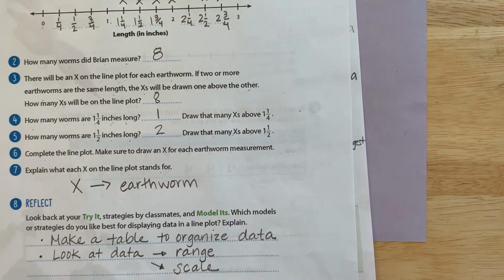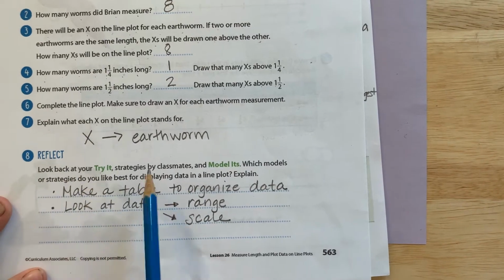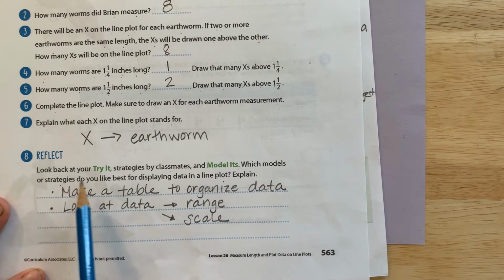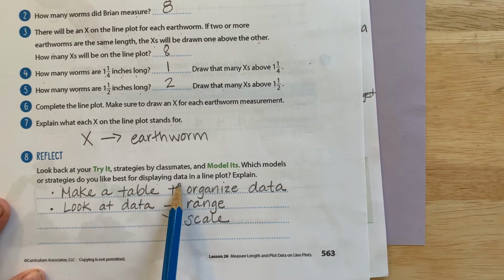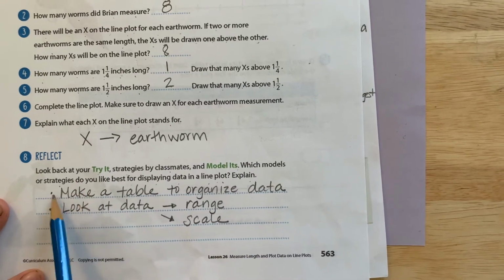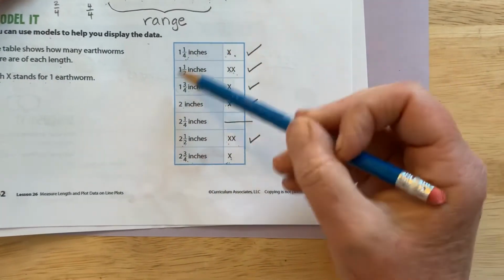One earthworm. Okay, reflect. Look back at your Try It, Strategies by Classmates, and Model Its. Which model or strategy do you like best for displaying data in a line plot? Explain. Did you like making a table to organize the data? It was kind of nice to have that information already put together.